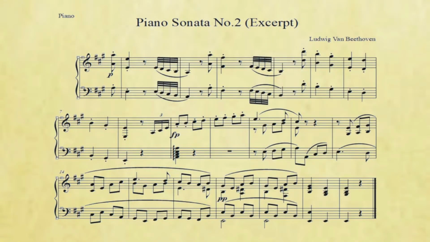This first excerpt is from Ludwig van Beethoven's second movement from his Piano Sonata No. 2, written during the late 18th century.